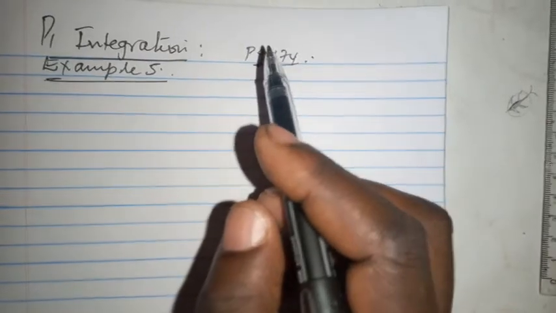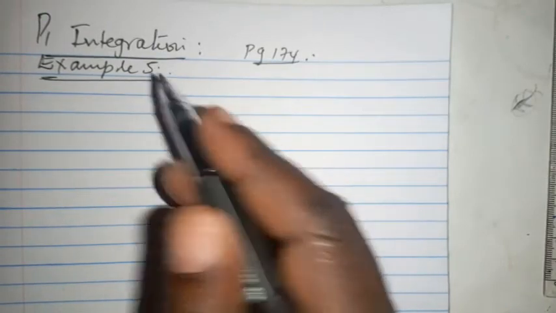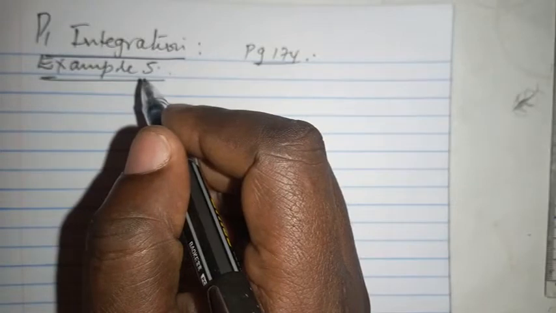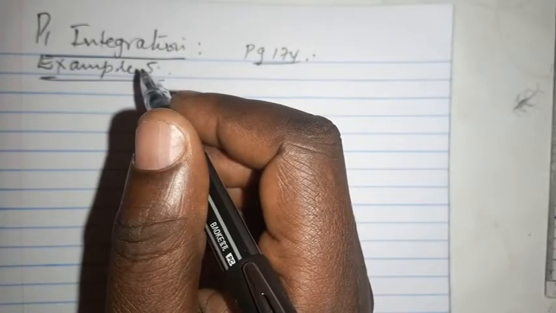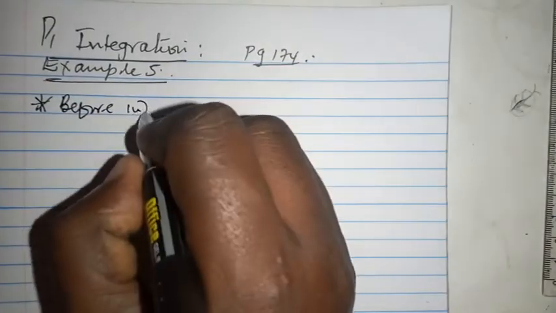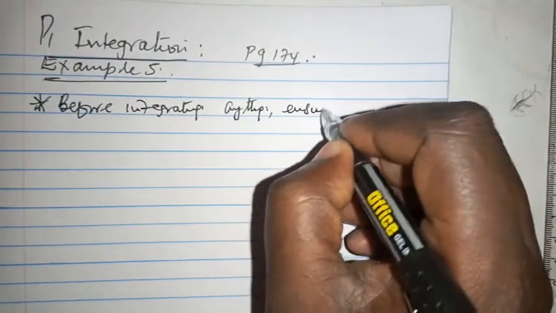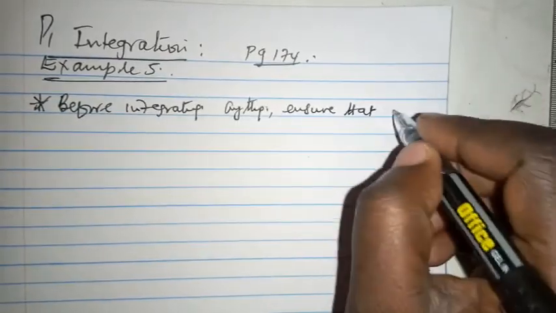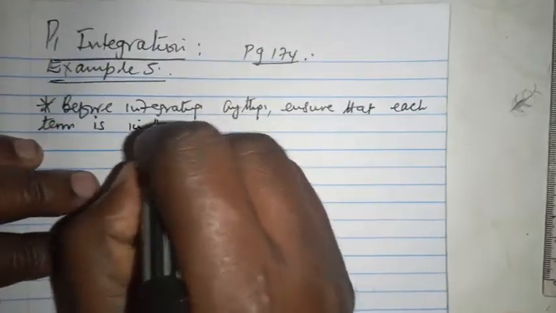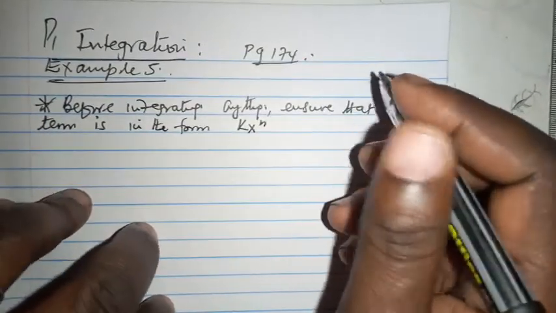Before we get to example 5, it is quite critical for all of us to note that before you integrate, you need to ensure that each term of the expression is in the form kx^n, where k and n are real numbers. In other words, before integrating anything, ensure that each term is in the form kx^n, of course when k and n are real numbers.